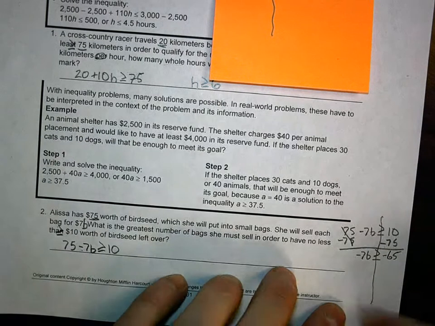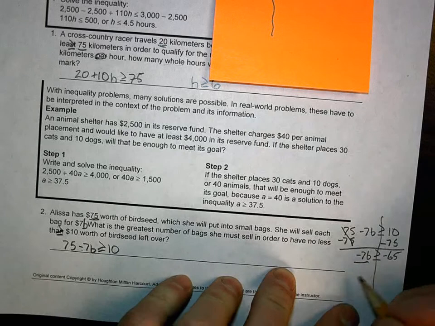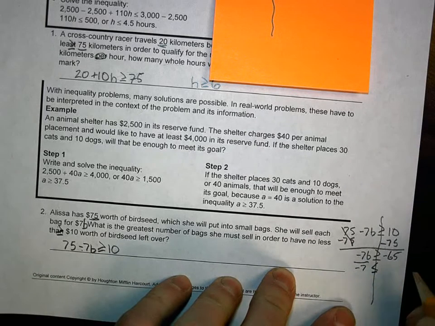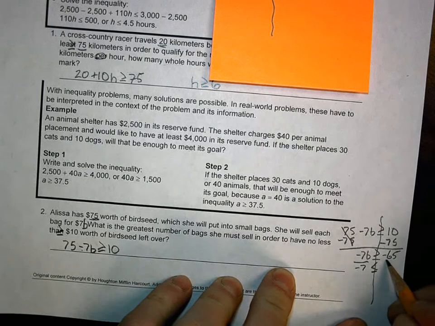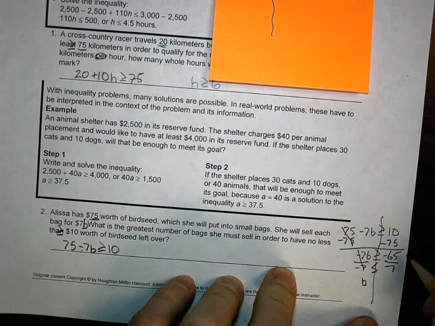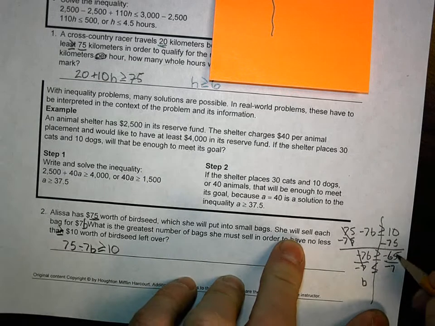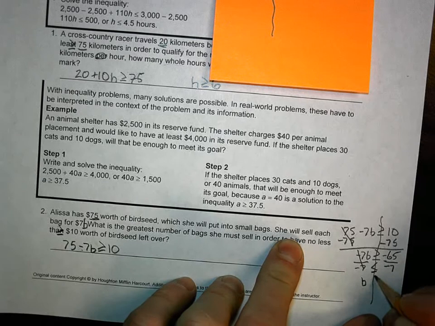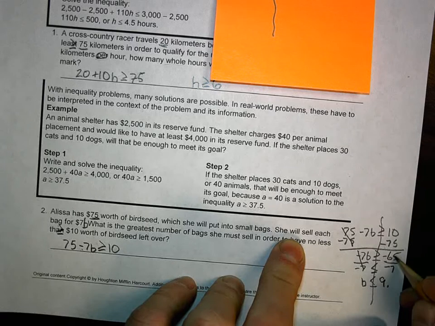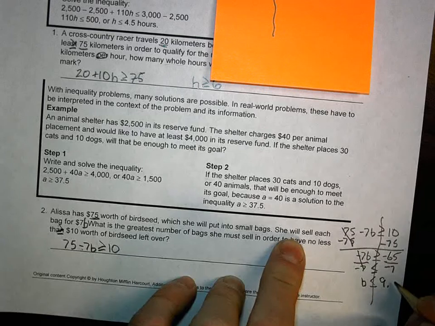Now, look at this. I'm going to be dividing, and I'm going to be dividing by a negative number. So to do that, the first thing I'm going to do is flip that sign before I even go over here and write it. So negative 7. So now this goes away. 65 divided by 7 is 9, plus a little bit left. 9 times 7 is 63. So 9 point, and I got 20, which is going to take me 1.